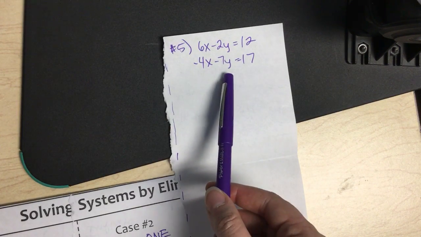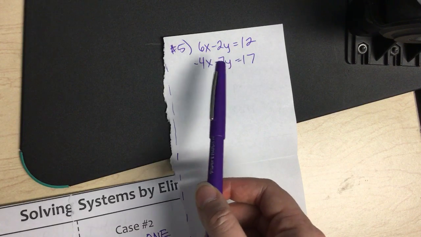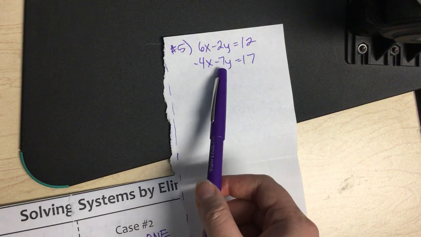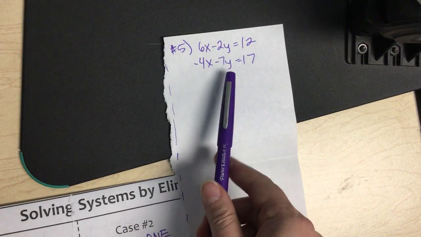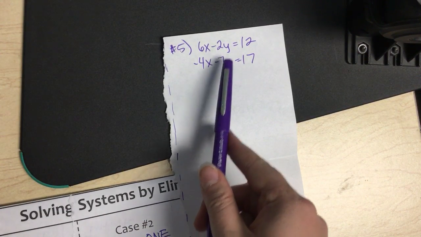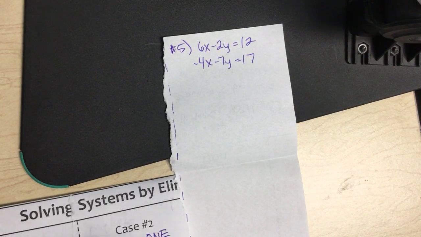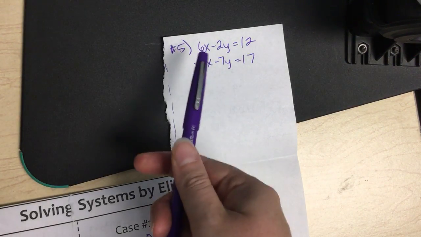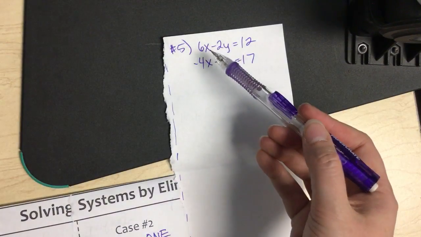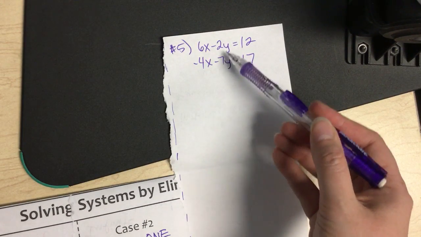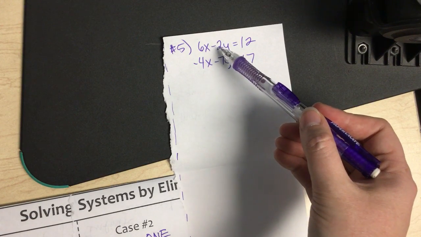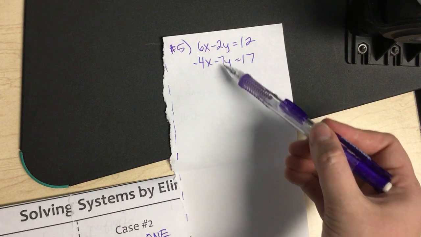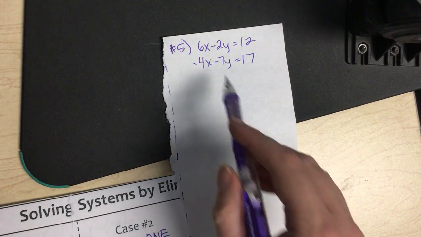Or we could consider eliminating the y. What's the least common multiple between 7 and 2? You're probably thinking 14. So I could multiply this one by 2 to get 14, and I could multiply it by 7 to get 14. So it just kind of depends on what your preference is. I'm going to go for the x's because one's positive and one's negative already. If I eliminate the y, I would have to multiply by a negative at some point so that I would have one positive and one negative. So I'm going to go for x instead.